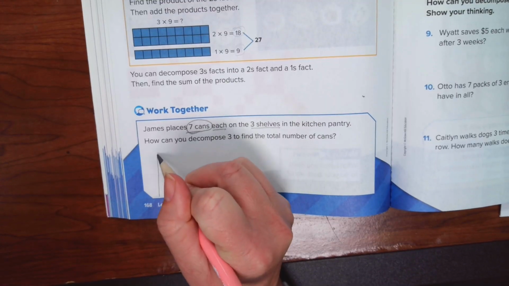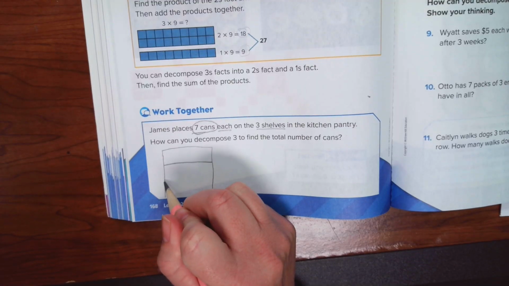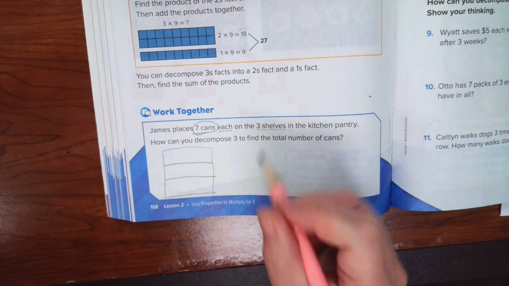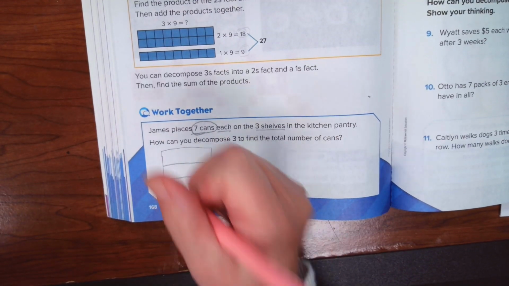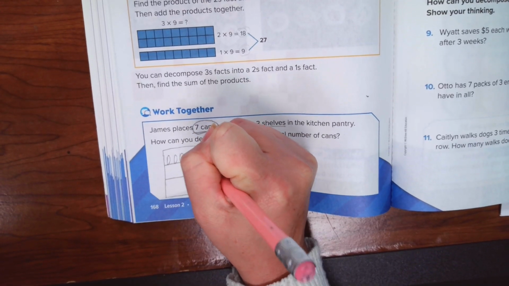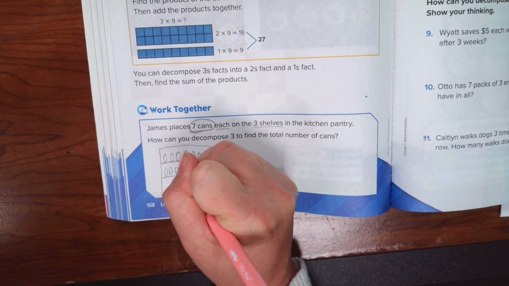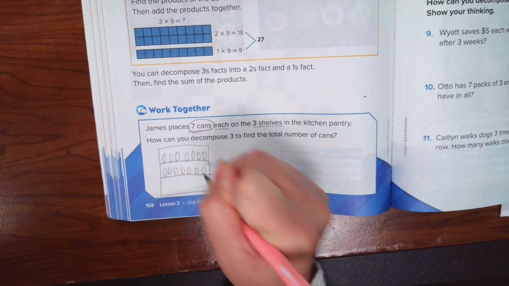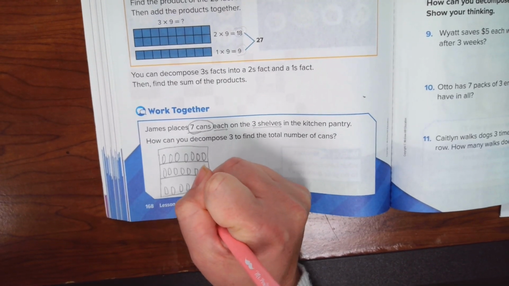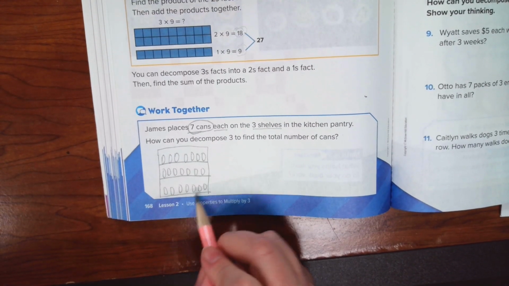So when I think of a shelf, now I'm not an artist, but I draw a shelf, and there's 1, 2, and 3. There's 3 shelves. Alright, and there's 7 cans on each shelf. So if I do 1, 2, 3, 4, 5, 6, 7, there's 7 on one shelf. 1, 2, 3, 4, 5, 6, 7, 7 on another shelf. 1, 2, 3, 4, 5, 6, 7, 7 on another shelf. Now, so right now that's my thinking.